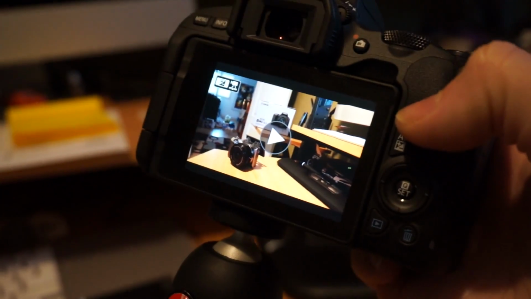I cannot figure out how to get to a gallery view of what clips I have recorded on this camera.